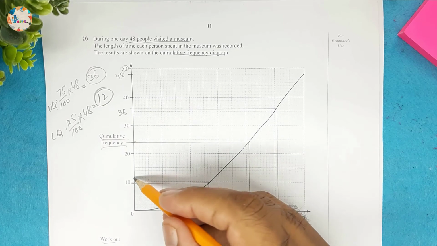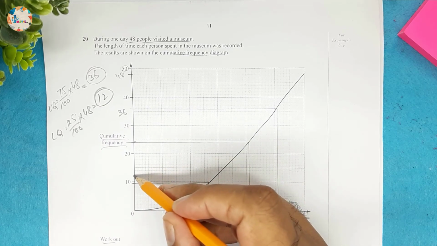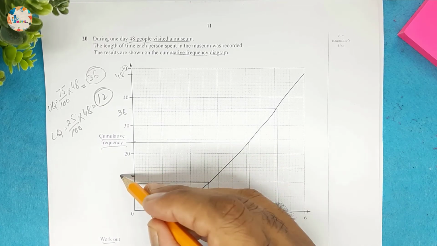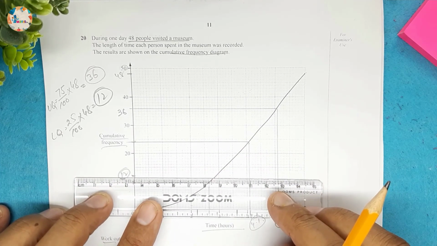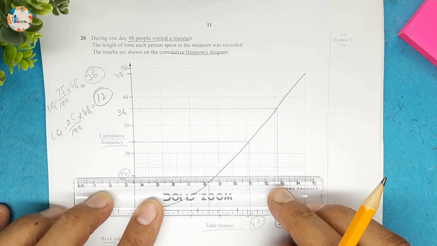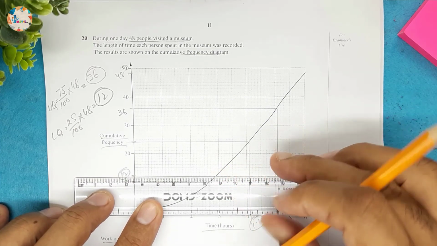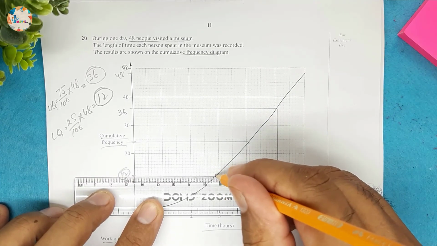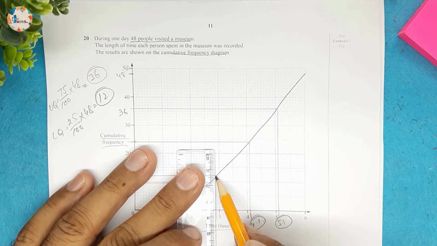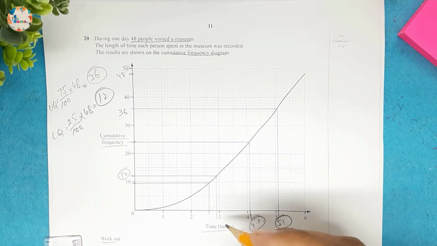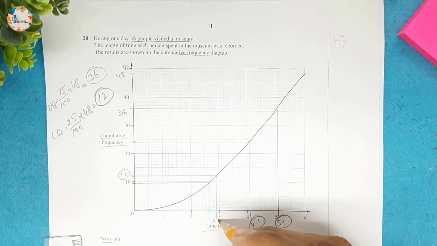And 12, this is 10, 11, 12. So this will be the 12 value, and for 12 we will be checking the reference from here. If we draw an accurate line, this will be the reference. Hopefully you are understanding each and everything, and this will be 2.9.